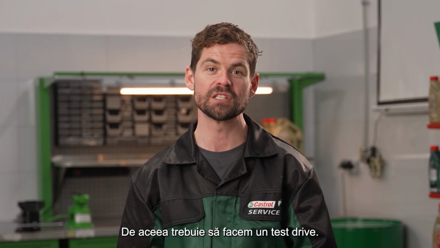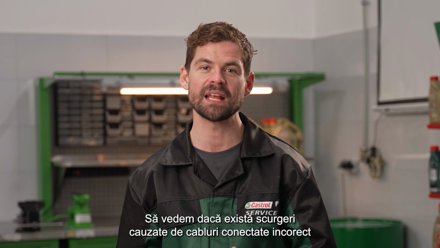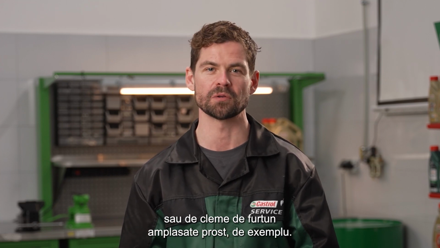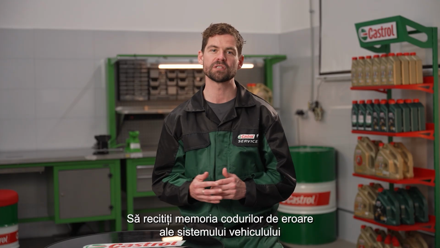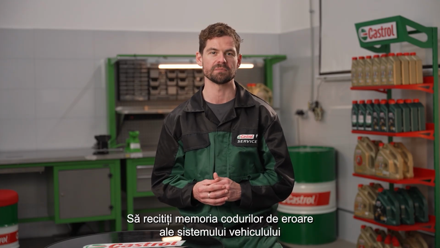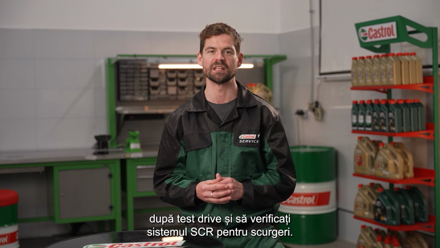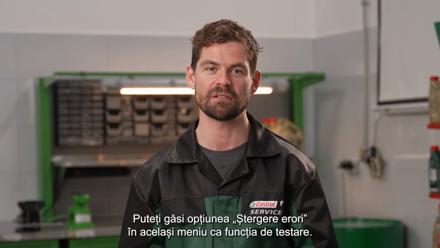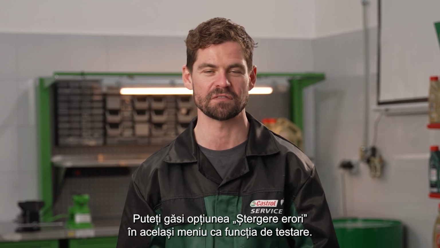To test this, there has to be sufficient exhaust gas temperature and engine load. That's why we need to do a test drive to see if there are any leaks due to incorrectly connected cables or badly replaced hose clamps, for example. Remember to reread the memory of the vehicle system's error codes after the test drive and inspect the SCR system for any leaks. You can find the error clearing option in the same menu as the test function.